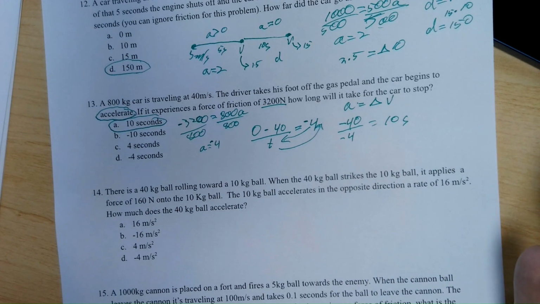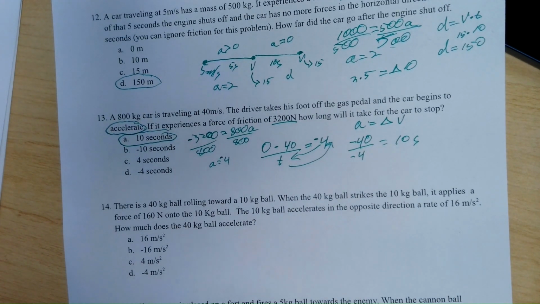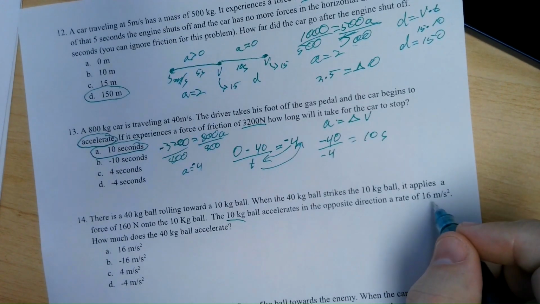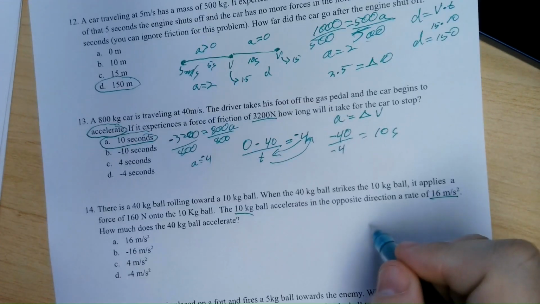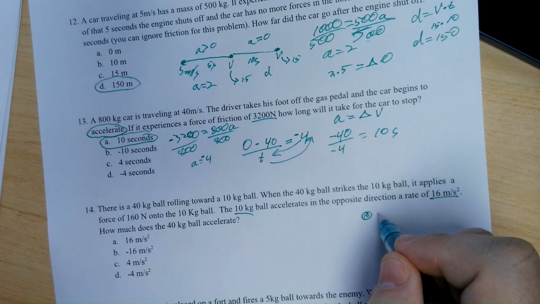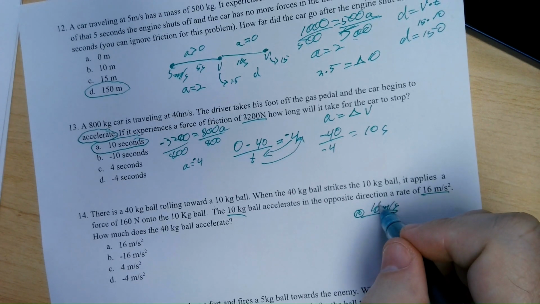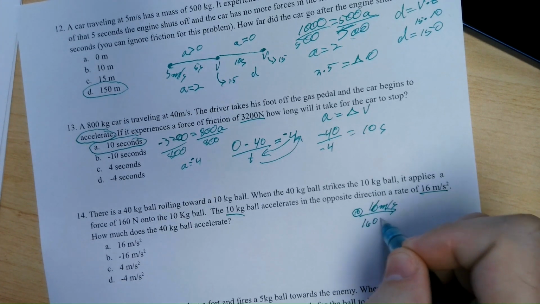This is probably not the ideal way to go about this, but we'll get to momentum in a later lesson. So our initial forces, let's figure that out. We have a 10 kilogram ball accelerating in this direction at 16 meters per second squared. So we have 10, and it's going this way, 16 meters per second squared. This is going to make our force 160 newtons.